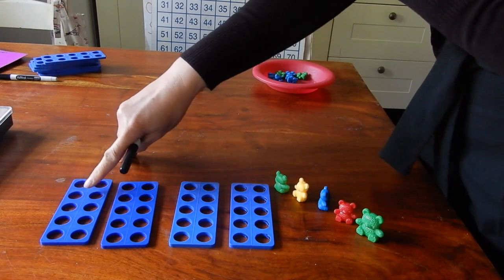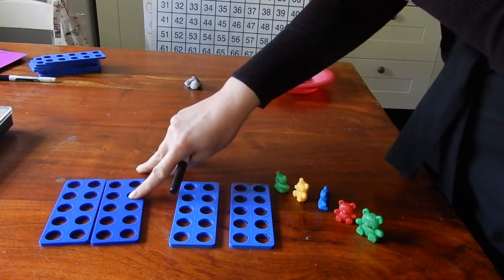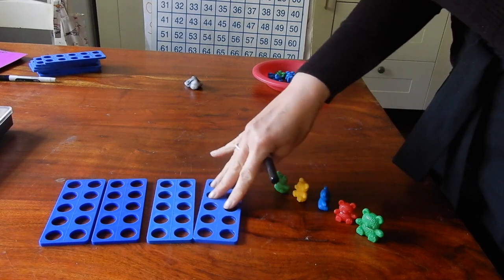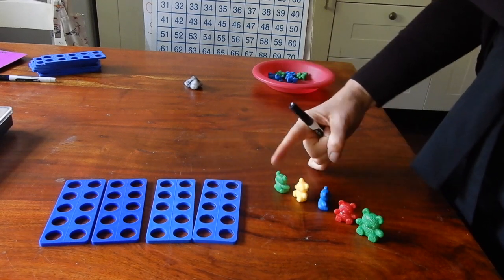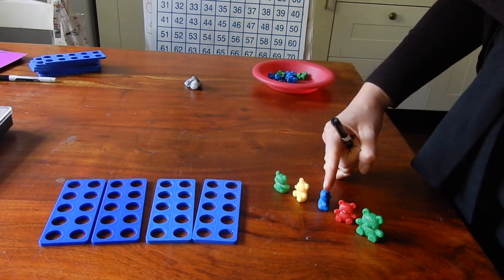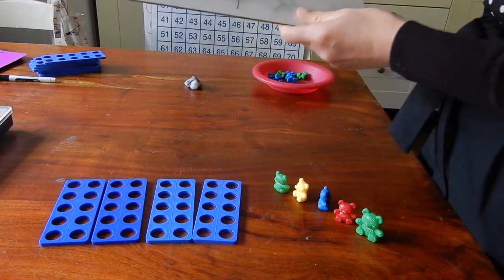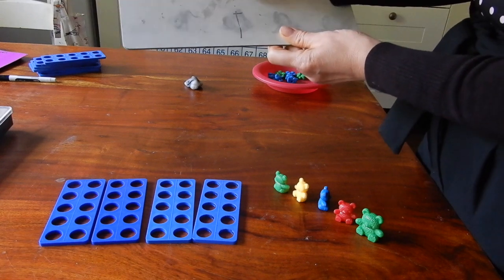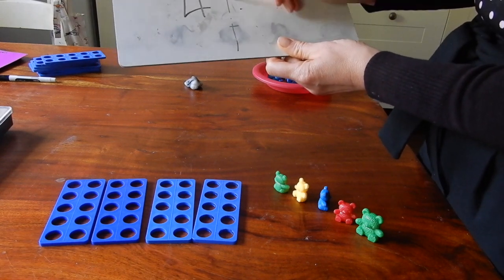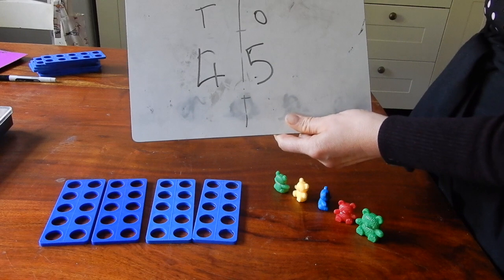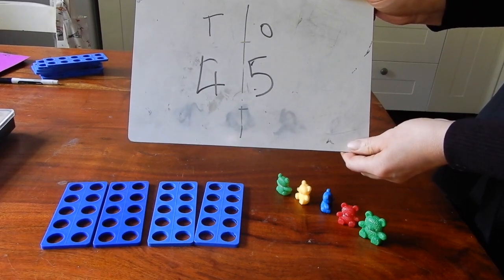I've got 10, 20, 30, 40. And now for the ones. 41, 42, 43, 44, 45. So the number I'm writing on my board is 45. So I wrote 45 on my board.